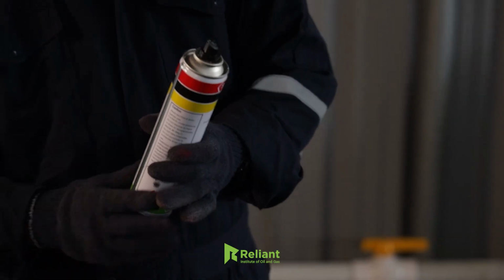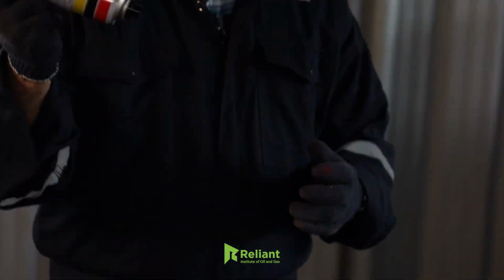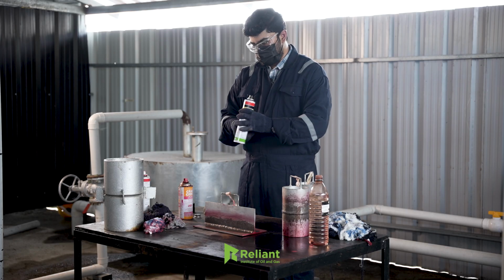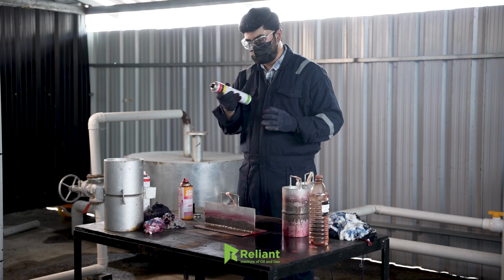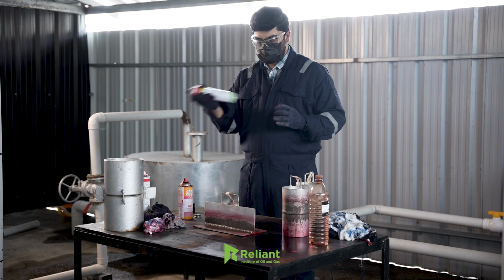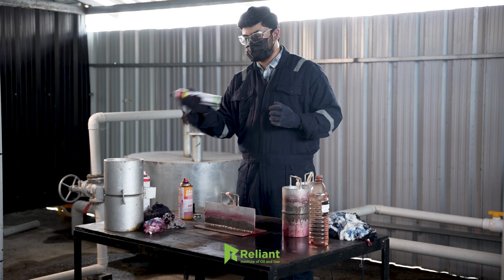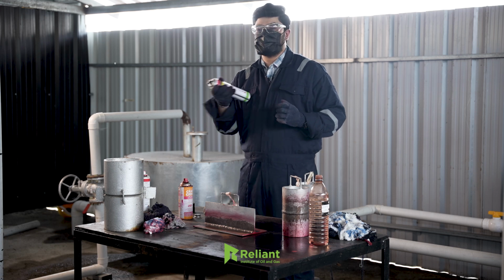This developer is a powder mixed with solvent, so you have to shake it well to make sure the solvent is well mixed with the powder and comes out like a paint.